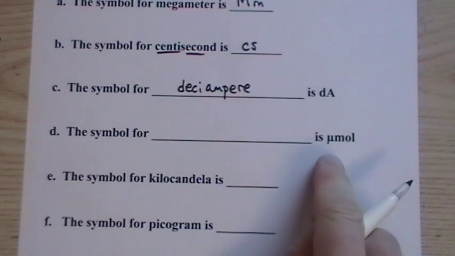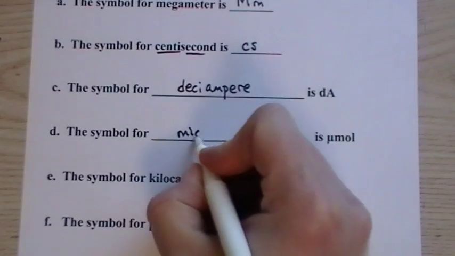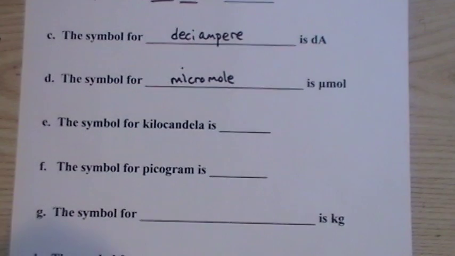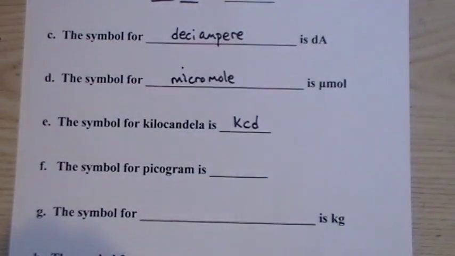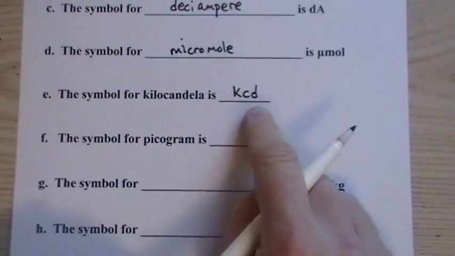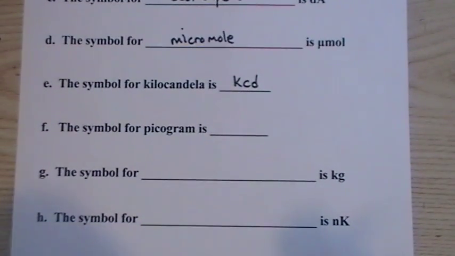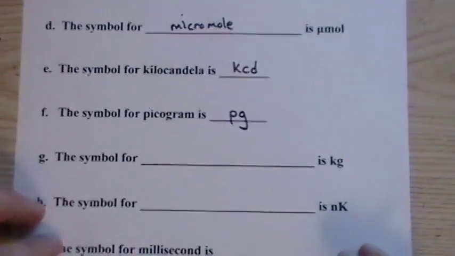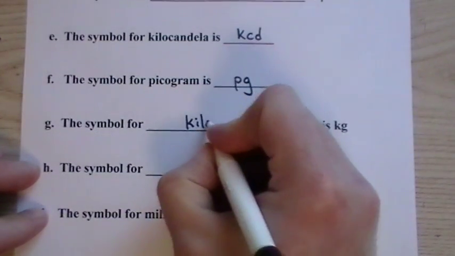The symbol for blank is this mu mol, so this is micromole. Make sure you put the e on the end in this case. The symbol for kilocandela doesn't come up very much, but lowercase k and then cd. And that one, no one would know offhand unless you'd see it in context. You wouldn't guess that offhand unless it's part of a problem like this. The symbol for picogram is pg. And the symbol for blank is kg, that's kilogram.